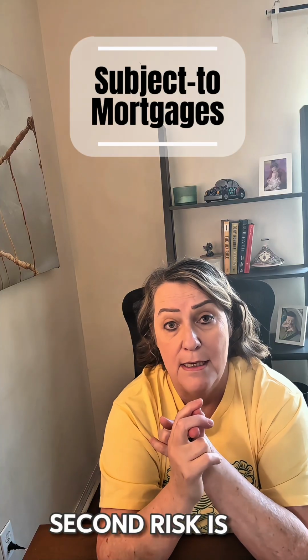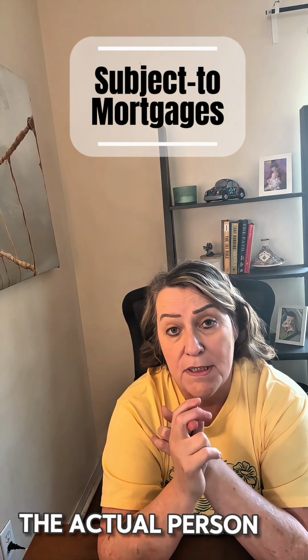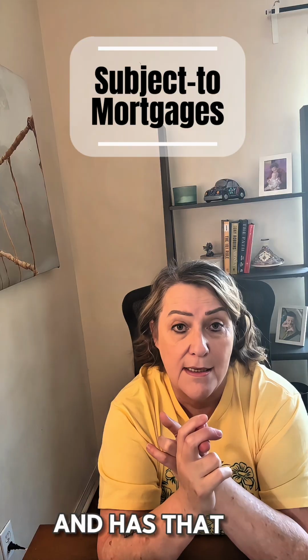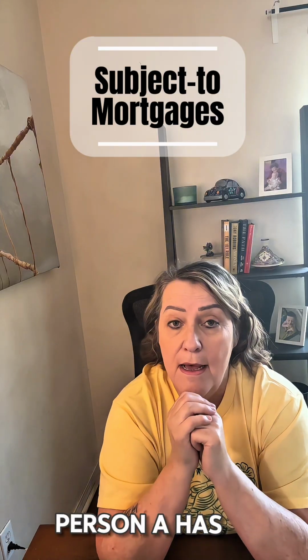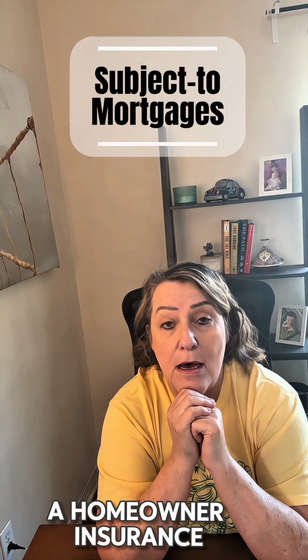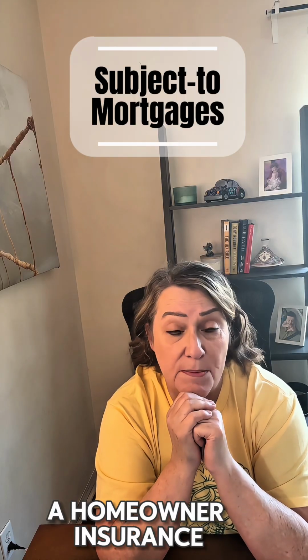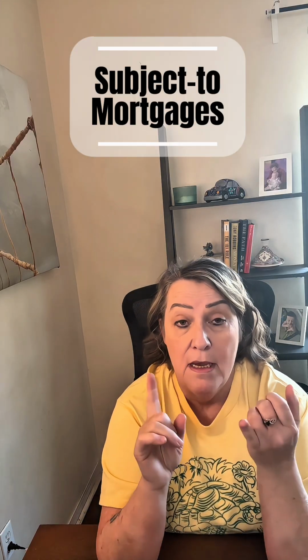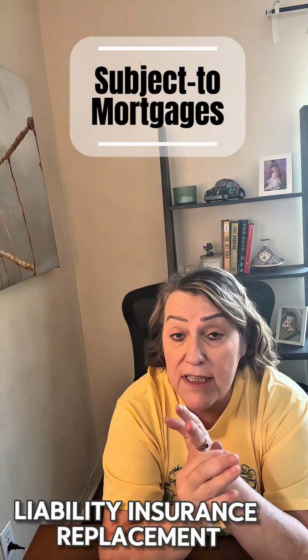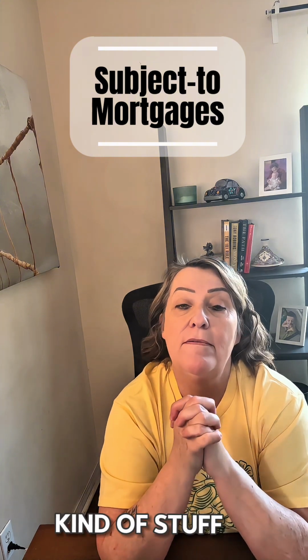The second risk is that the actual person who owns that property and has that mortgage, person A, has a homeowner insurance policy on that property. Liability insurance, replacement, all of that kind of stuff.